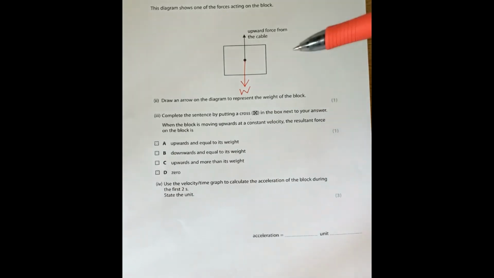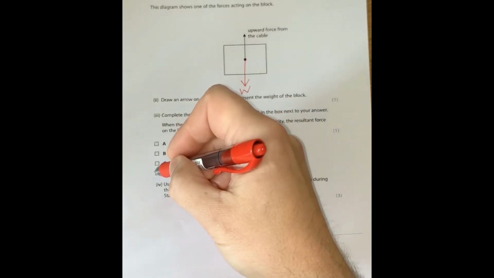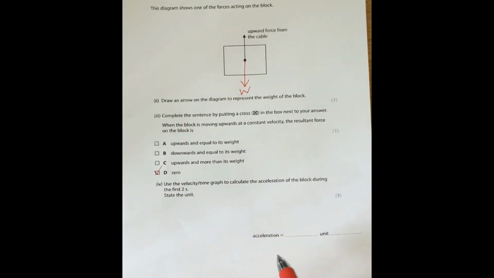When the block is moving upwards at a constant velocity, the resultant force on the block is, well, we talked about this with the car, there's zero resultant force because it's reached a maximum velocity. It's accelerated up to that velocity and now it maintains that velocity because the forces are balanced. The up force is equal but opposite to the down force. So the tension in that cable is equal to the weight but in the opposite direction.